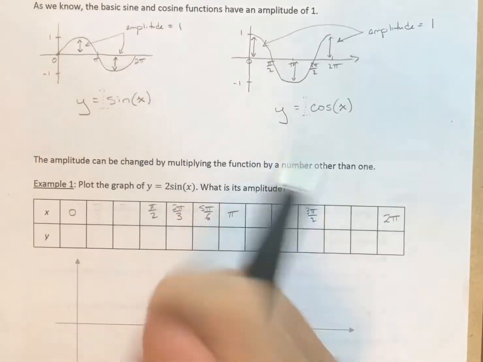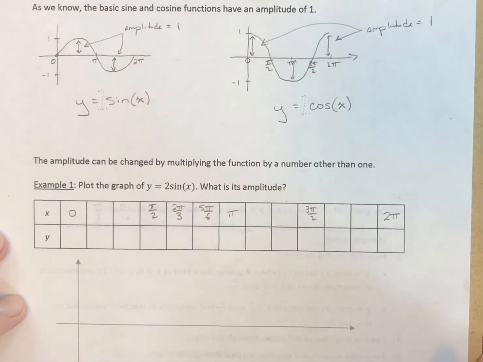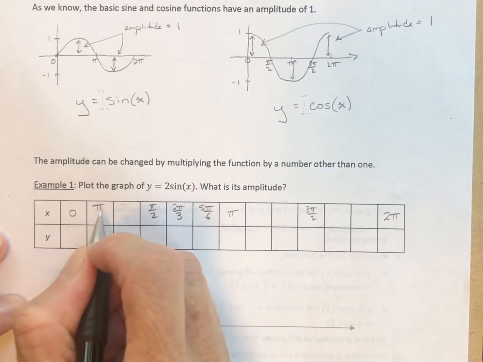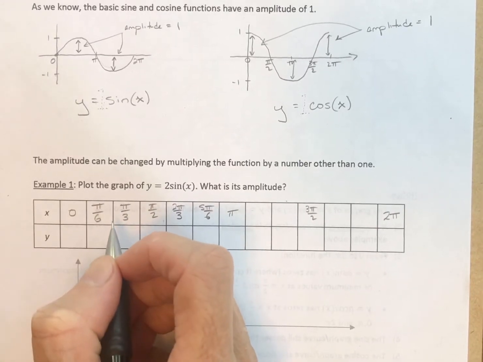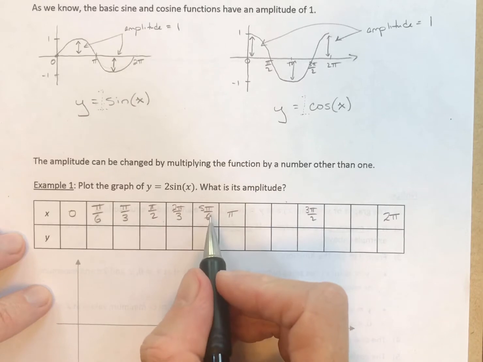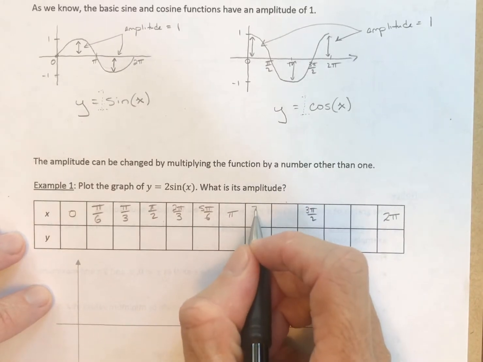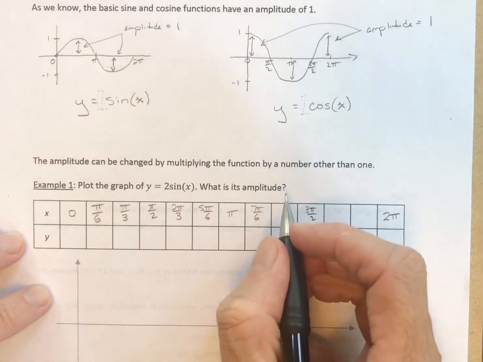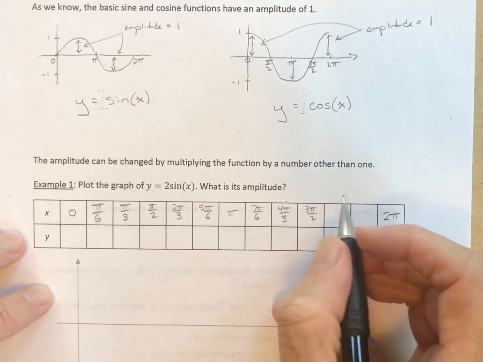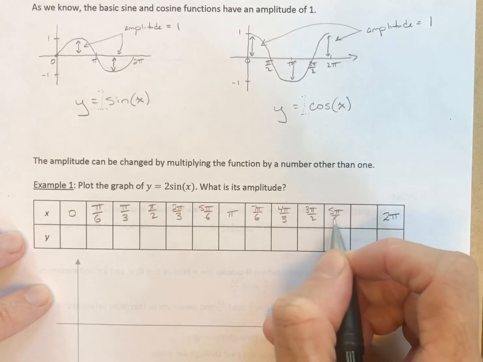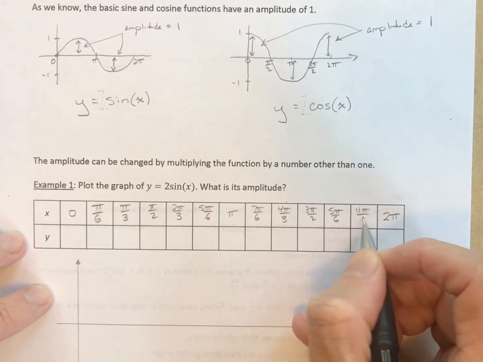Do not rely on me being perfect, because I am not. Anybody who thinks that others are perfect is crazy. I'm not perfect. I make mistakes. Hope I catch them. Okay, so 7 pi over 6, 8 pi over 6, 9 pi over 6, 10 pi over 6, 11 pi over 6, etc.